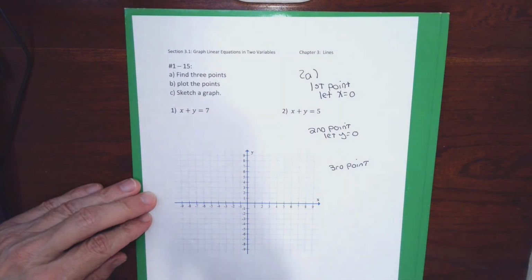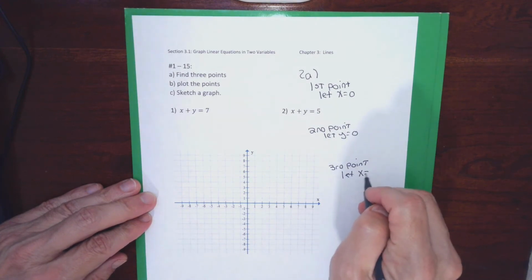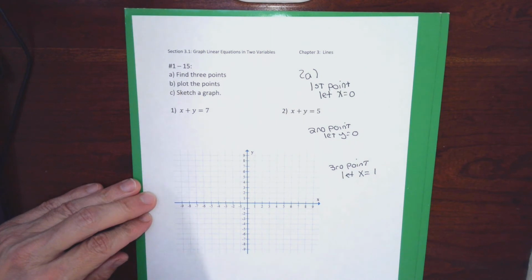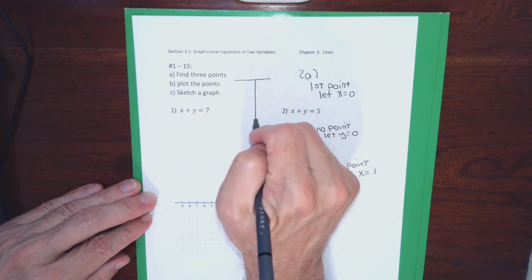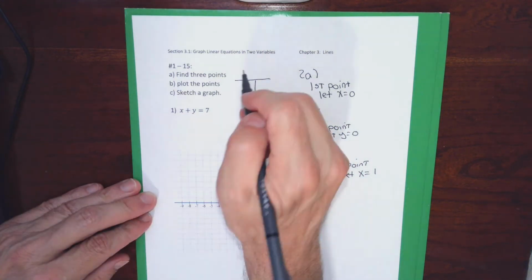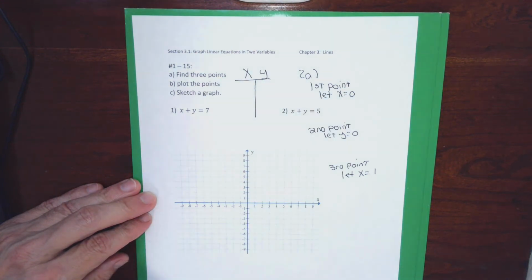if an equation is written in general form. But for lack of a better choice, I'm going to make x equal to 1. A lot of you that have a little familiarity with graphing might have made little t-tables, a left column x and a right column y, and that's what I'm about to fill in.